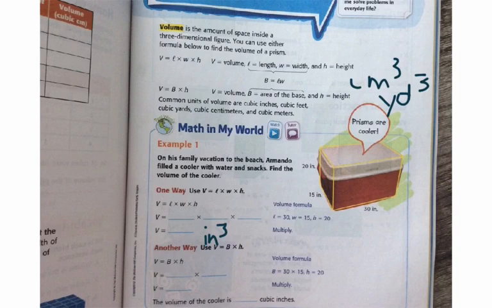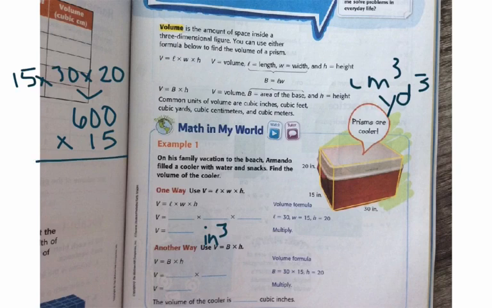I'm going to do basically 15 times 30 times 20. And again, the commutative property, I'm going to do actually these two first. So 30 times 20, I know that 3 times 2 is 6, and then I have two zeros. And this times 15. Well, I'm actually also going to be using the commutative property, and I'm going to do 15 times 6, and then add my two zeros from over here. So 6 times 5 is 30, and I have 3. 6 times 1 is 6, plus 3 is 9.